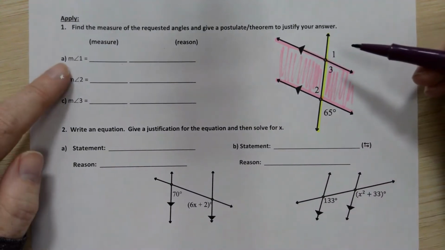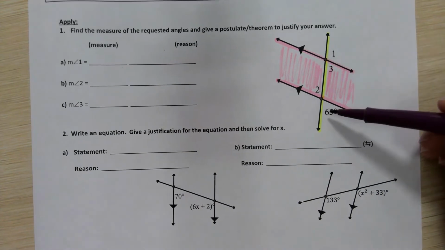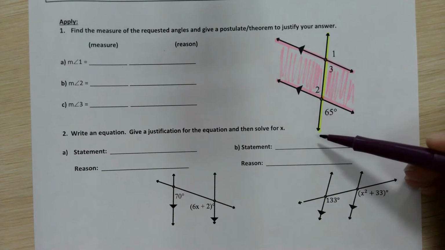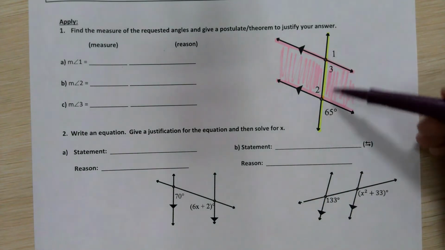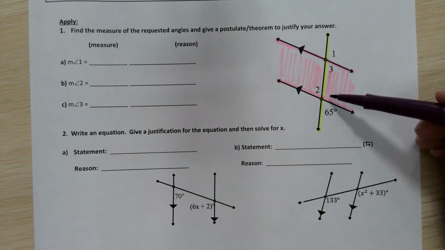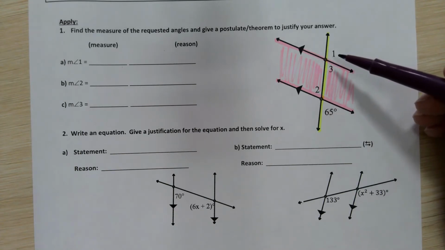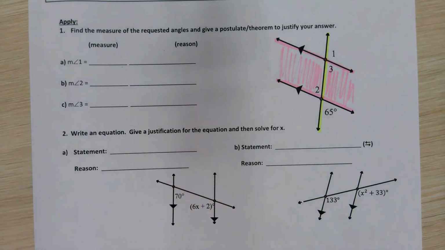So if I look at angle 1, the first thing that I'm requested to find, angle 1 and 65 degrees look like they're on the same side of that yellow transversal, but they're not corresponding because they're both exterior, and they're not consecutive interiors because they're not both interior. And so we actually can't use that 65 to find angle 1 if we're relying on the postulates and theorems that we've already learned about. So I'm going to put angle 1's measure on the back burner and move on to angle 2.